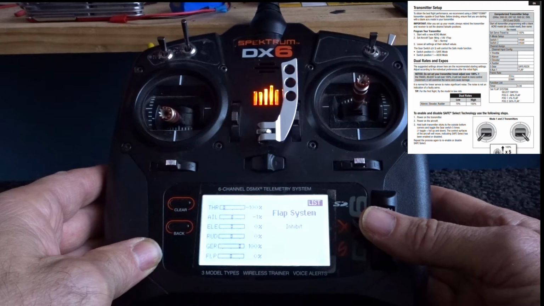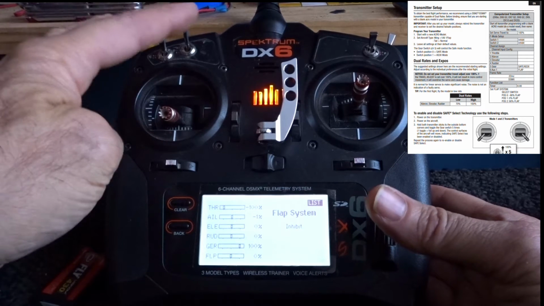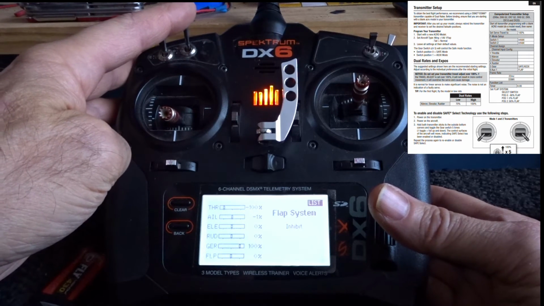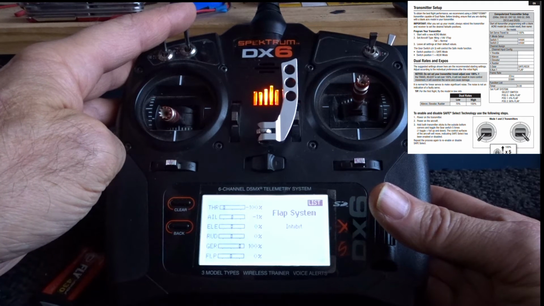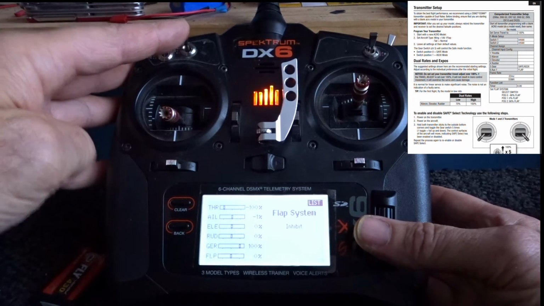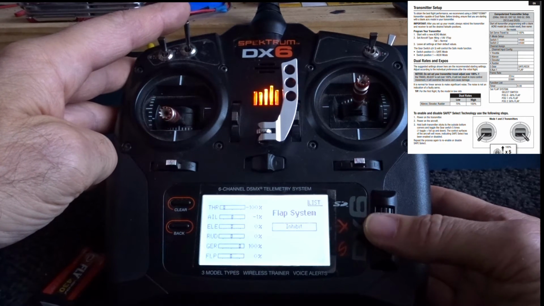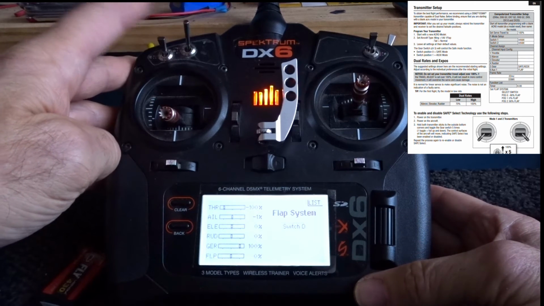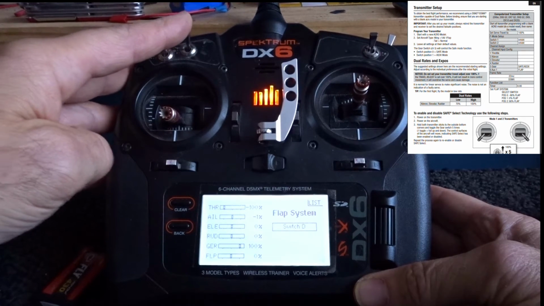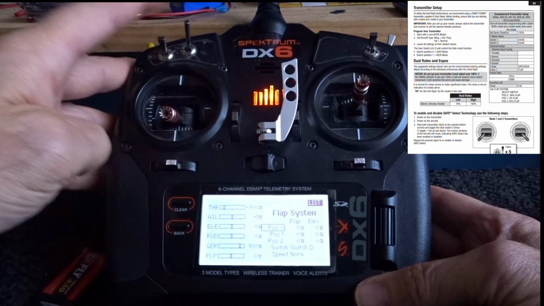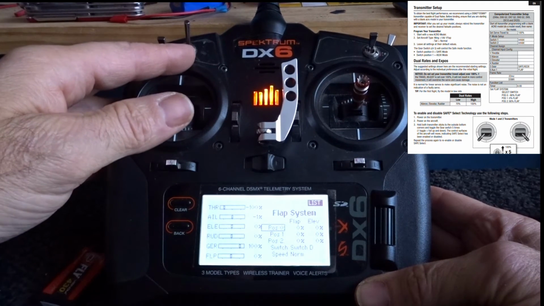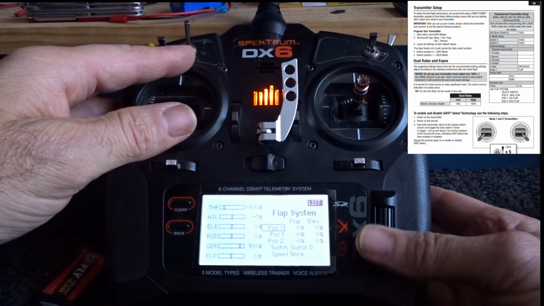Select switch, and that's going to be switch D. Switch D is your flap. 0 is going to be 90%. The only time this will start to work is when you go to inhibit, and there's switch D already set. What you're going to do is press OK. In the up position, away from everything, minus 90%.